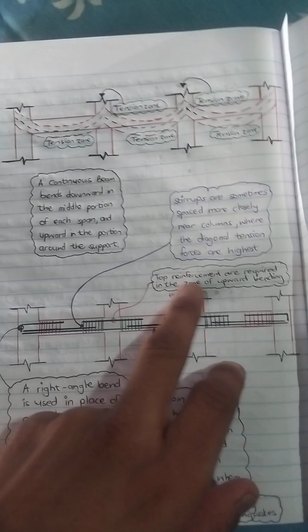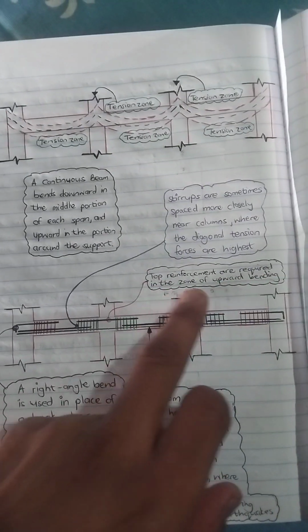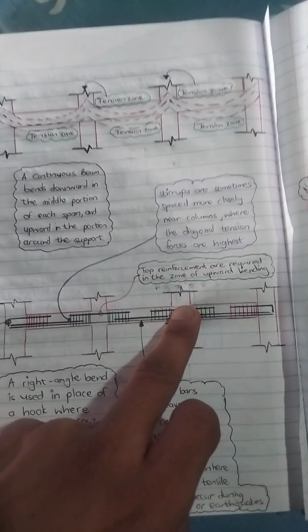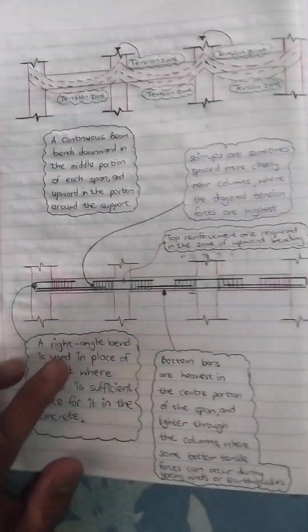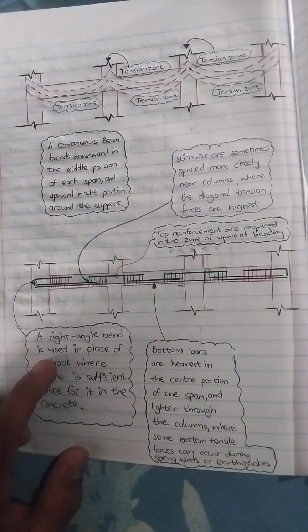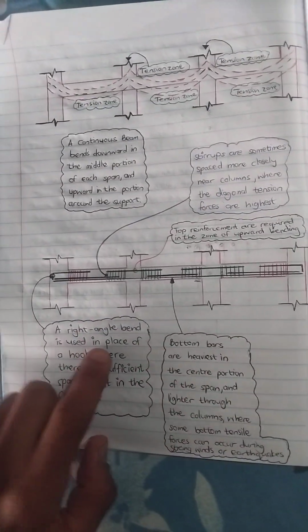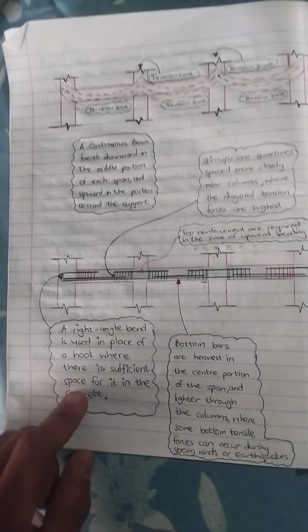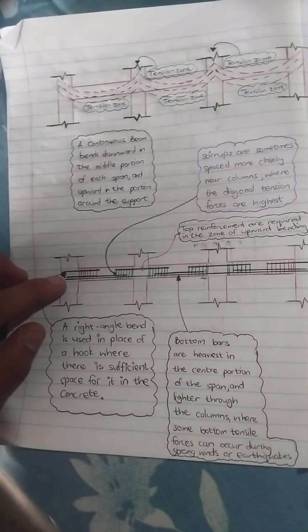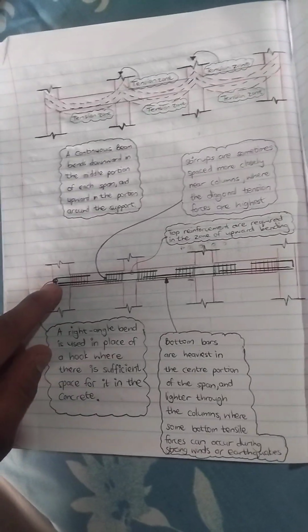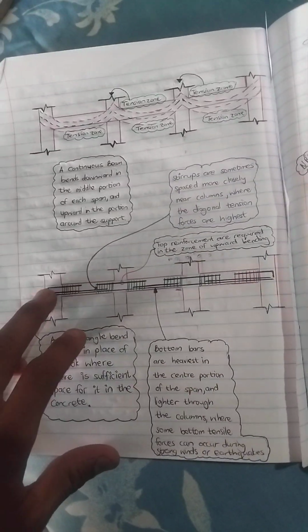And then we state top reinforcement is required in the zone of upwards bending. So everywhere where we have upwards bending, we're going to put top steel, or we're going to design for tension steel. And then this one states a right angle bend is used in place of a hook where there is sufficient space for it in the concrete. Okay, so right angle bend, that's just to prevent cracking. That's why you want to basically do a bend down.